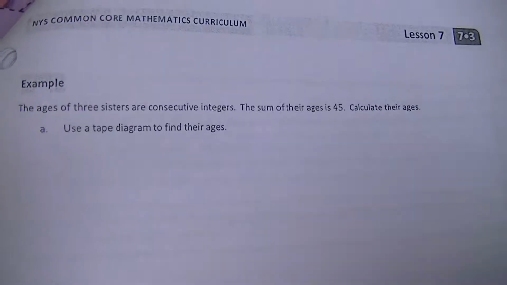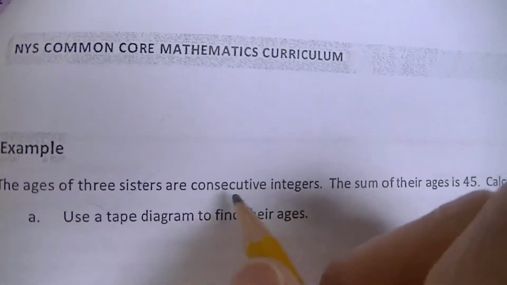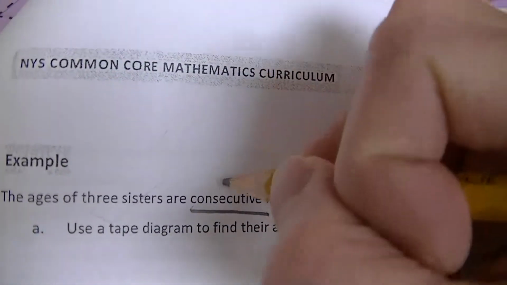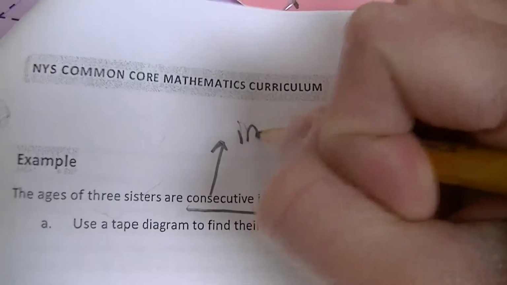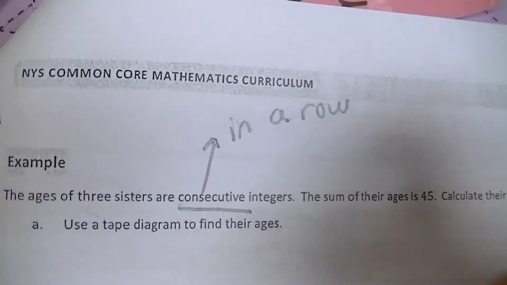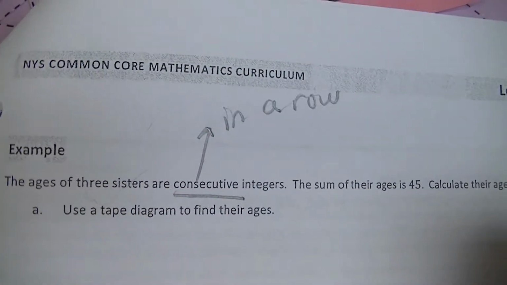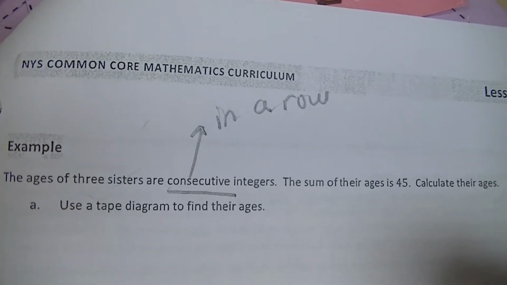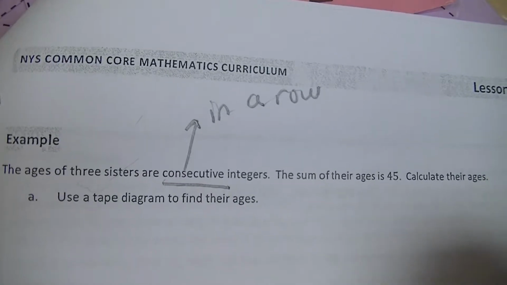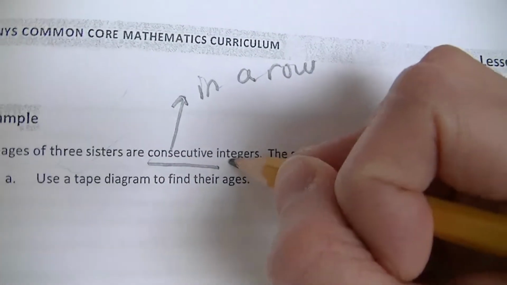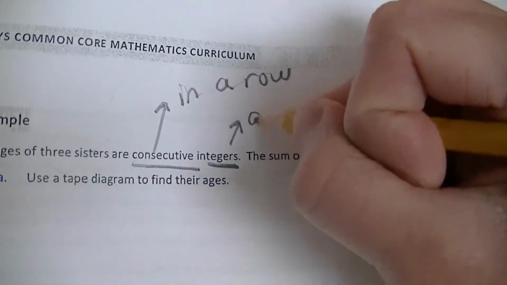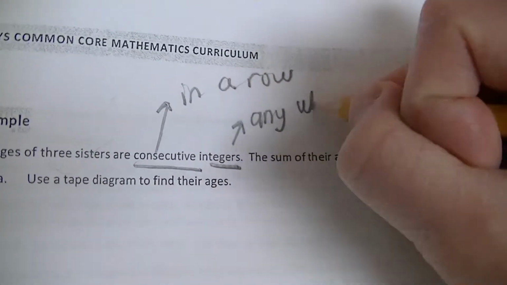Calculate their ages. So I want to first start off by pointing out what the word consecutive means. So the ages of three sisters are consecutive. Consecutive means in a row. So an example could be 21, 22, 23. Another example could be 5, 6, 7. So that's what consecutive means, that they're all in a row. And an integer is any whole number and its opposite, and 0, too. And that should be review.